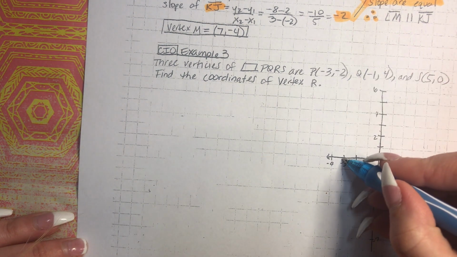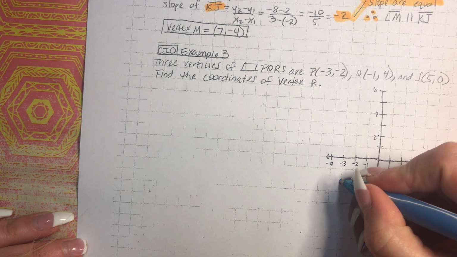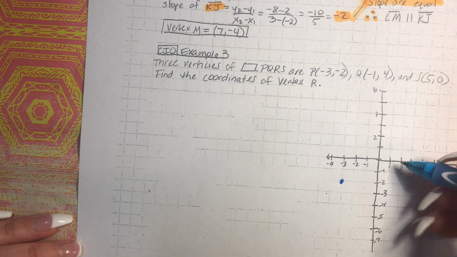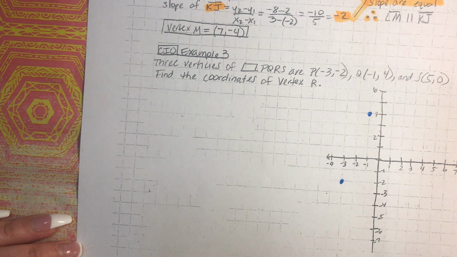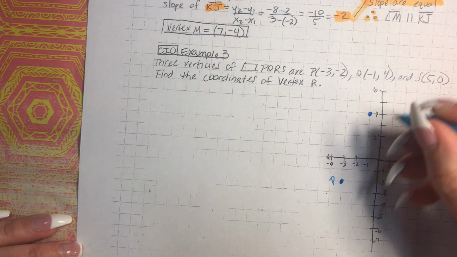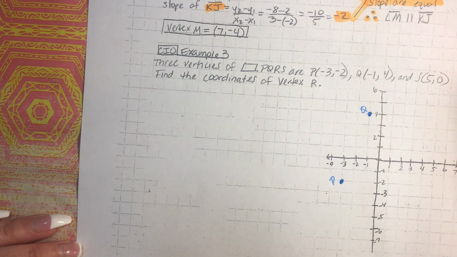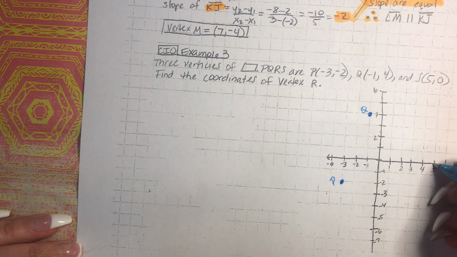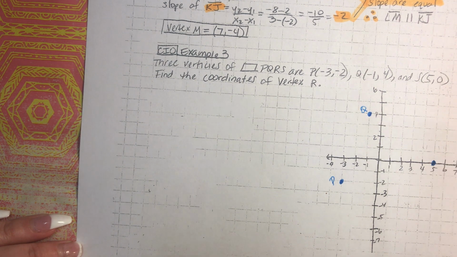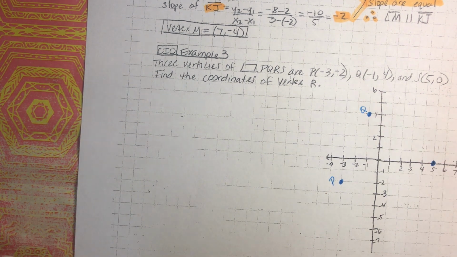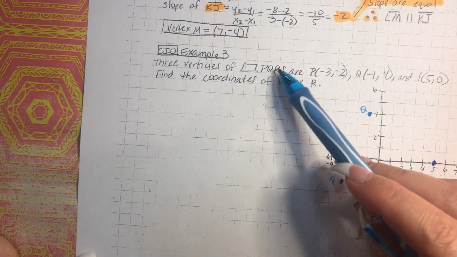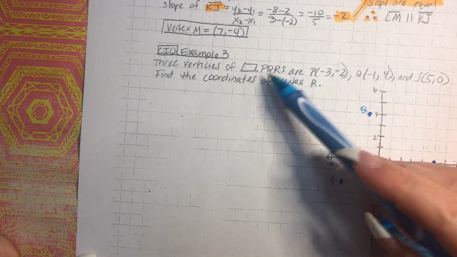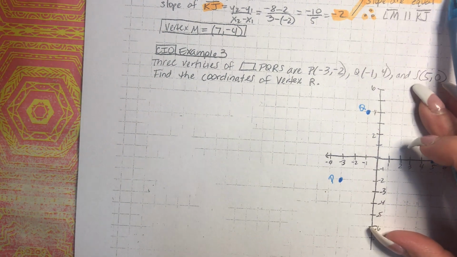So negative 3, negative 2 would be right here. Okay, that's my P. Q is negative 1, 4. So this is P, this is Q. And then S is 5, 0. Okay, and I gotta figure out where R goes. Now, R is gonna go in the order. So what do we have? P, Q, R, S. So P, Q, we know that those are consecutive.